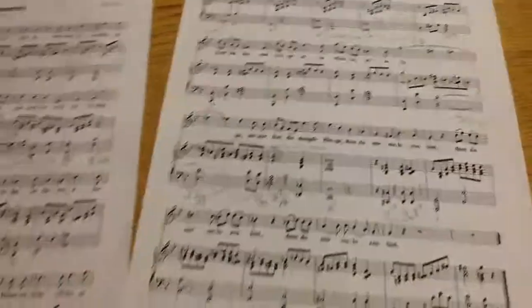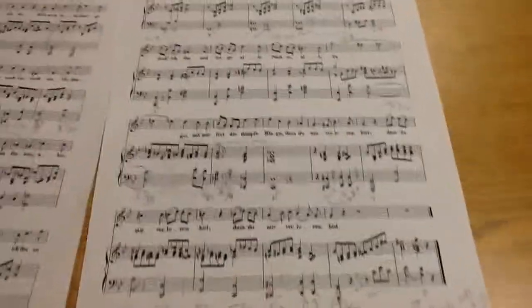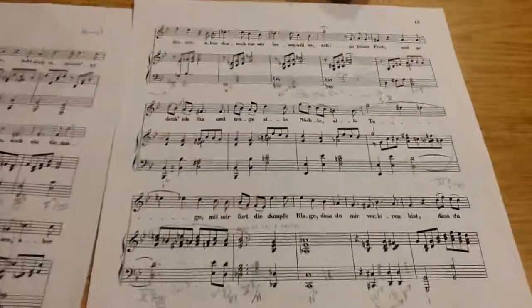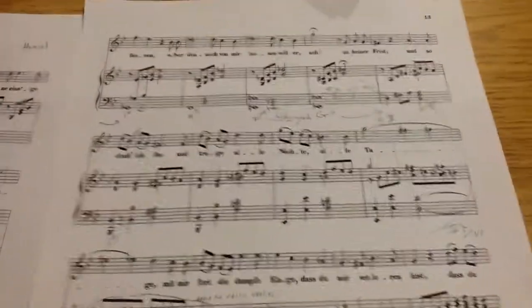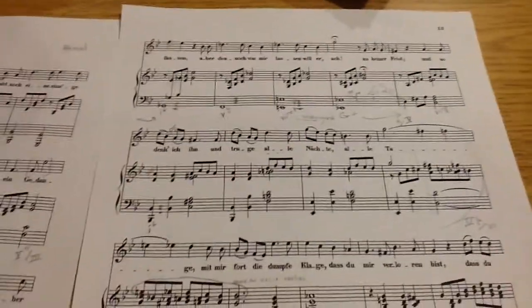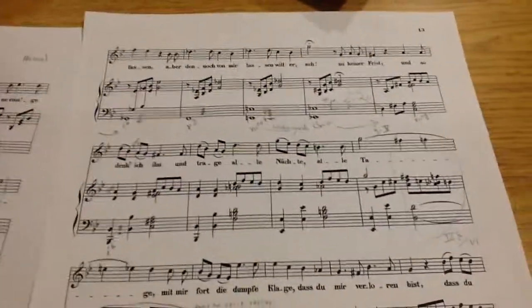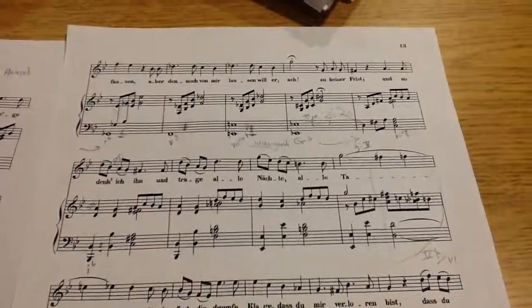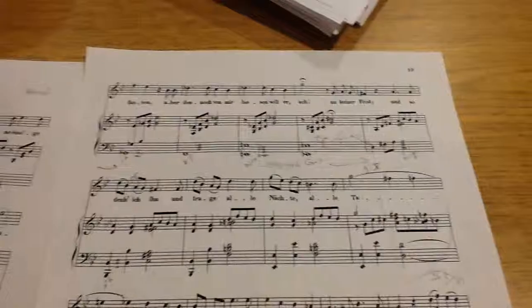Anyways, I think it's also worthwhile noting the use of augmented 6 chords in this piece, and there's a couple of Neapolitans too. I really like how Mendelssohn handled these because I felt as if they were used for pretty dramatic changes in emotion. Like right here, you can trace this out.